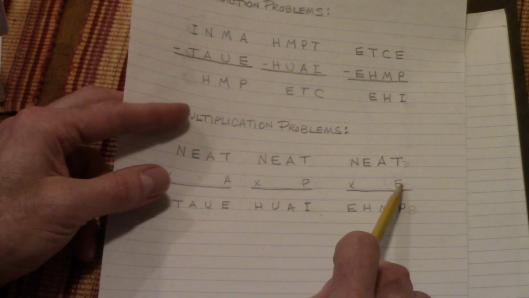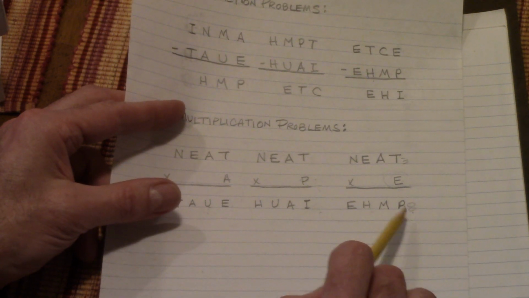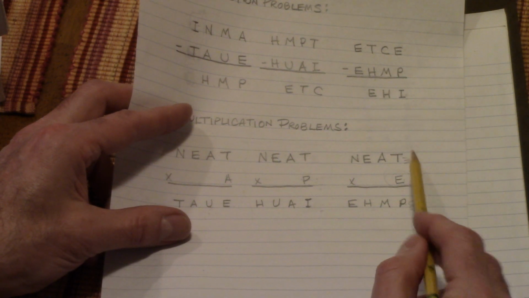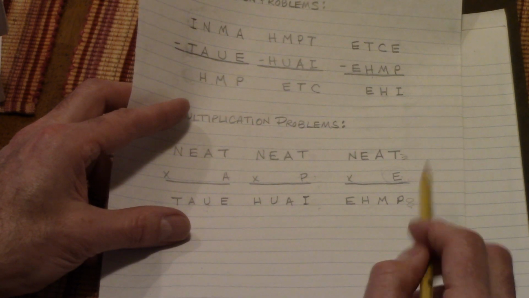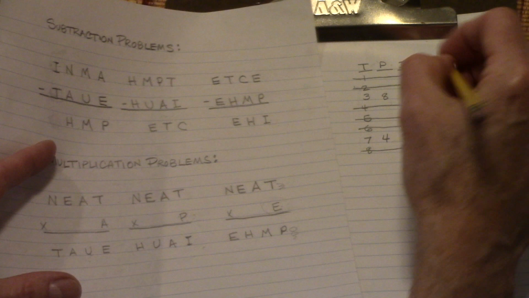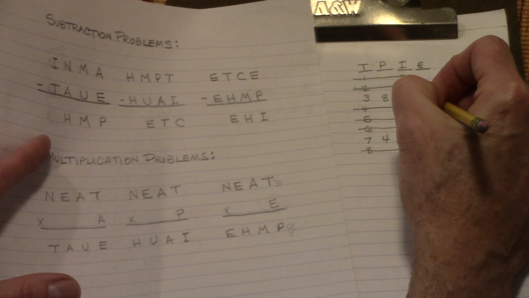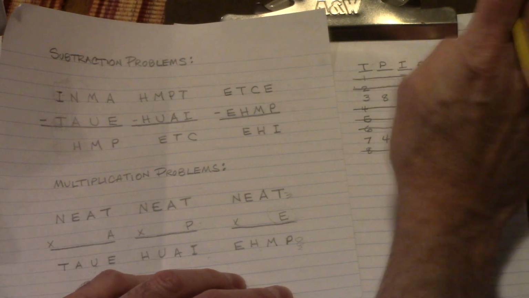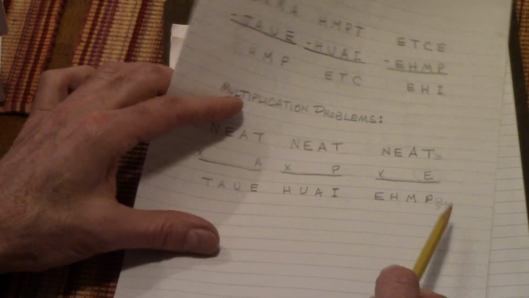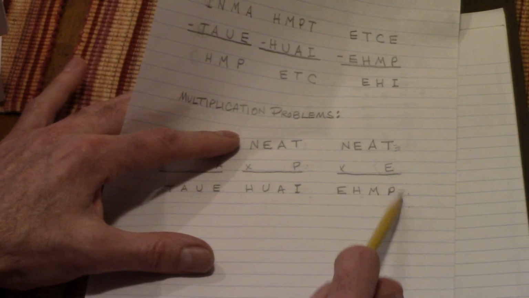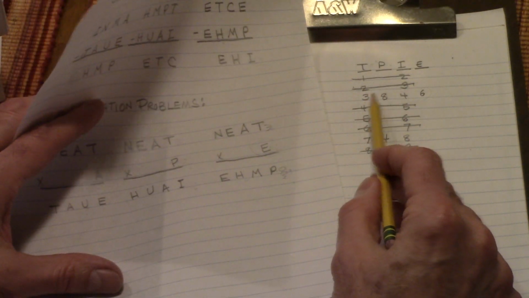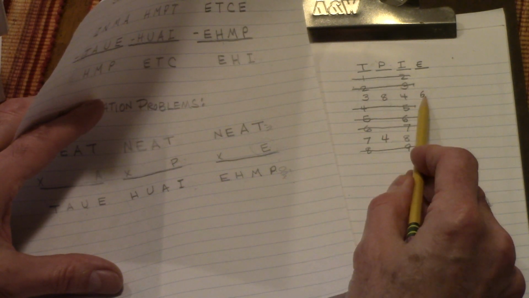Is there any number that we can multiply times 3 to give us 8 in this ones column? 3 times 1 is 3. 3 times 2 is 6. 3 times 3 will not work. 3 times 4 would be 12. 3 times 5 would be 15. But 3 times 6 would give us 18. So we could put 8 over here for E. Excuse me, that would be E equals 6, not 8. Because 3 times 6 gives us the 18. 3 times 7 would be 21. 3 times 8 would be 24. 3 times 9 would be 27. So if we have T equaling 3, P equaling 8, E would have to be 6.